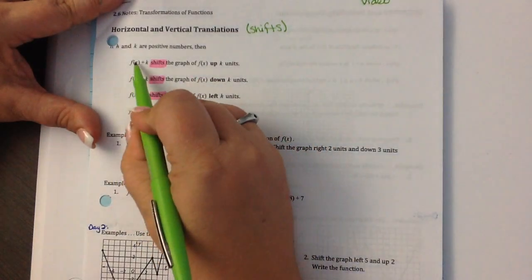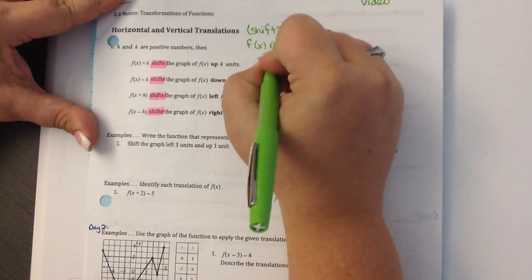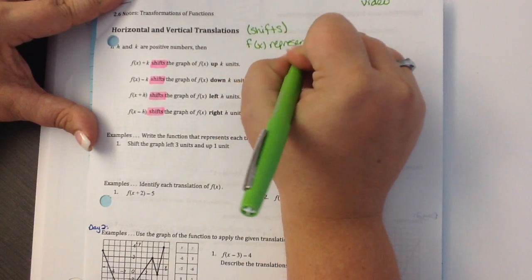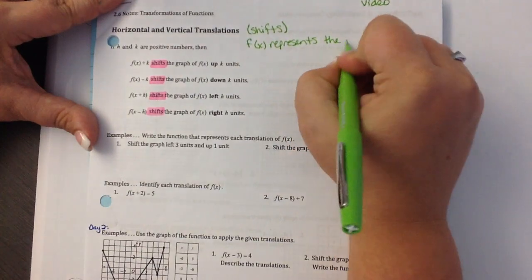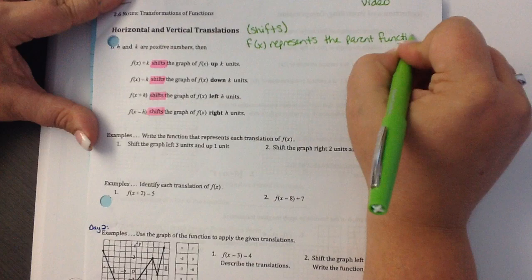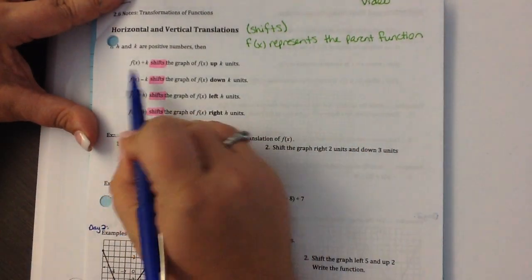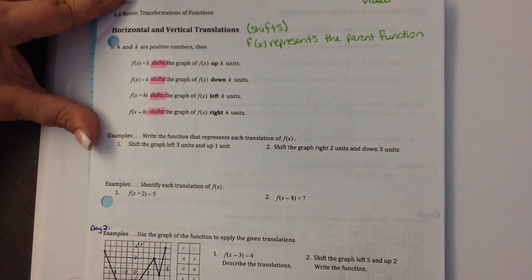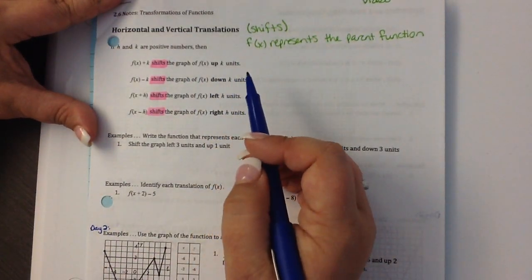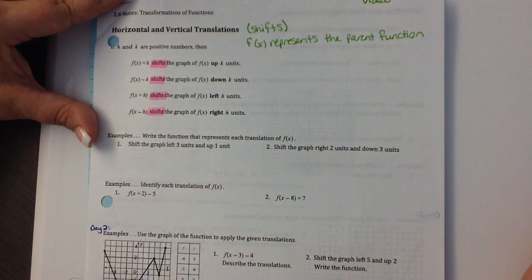So when we talk about these, you might see this thing f of x. This f of x represents the parent function. And we are using it because we can do these same transformations on all sorts of different functions like lines or parabolas, which you may remember look like a u, or absolute value, which you may remember looks like a v. If you don't remember those, that's okay. Don't worry, we're going to cover them in a little bit.